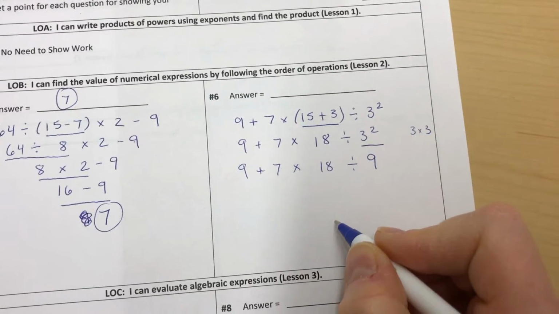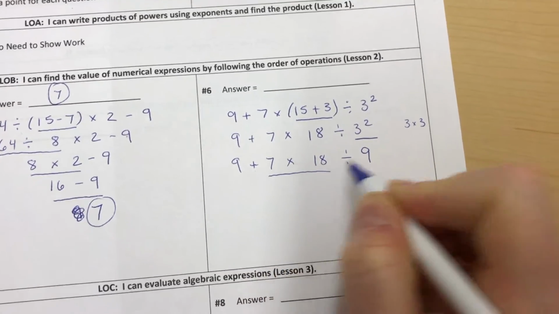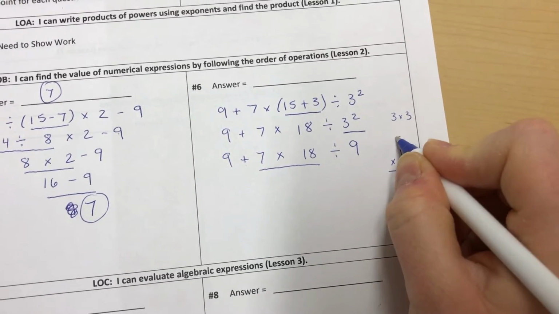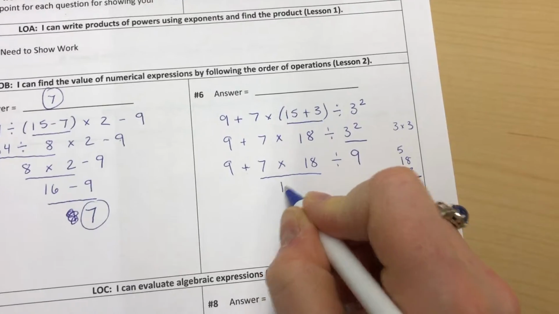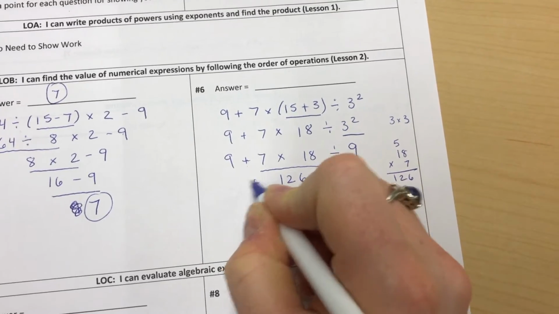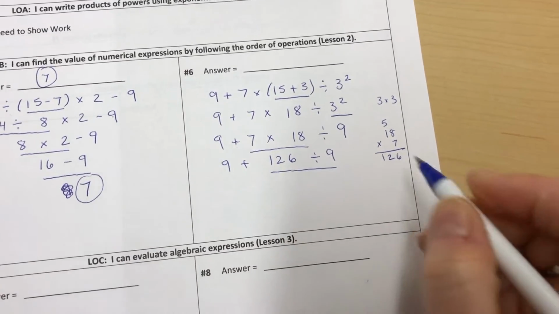Now we multiply and divide from left to right. So I'm skipping that addition. And we'll do 7 times 18. It's 126. Bring down everything else. Then we have to divide before we add.